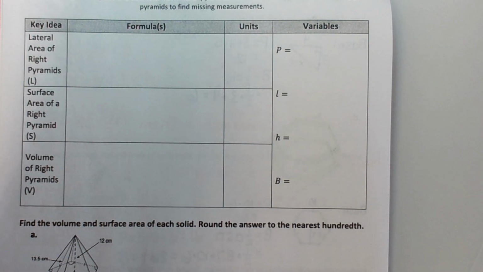So, pyramids, very similar to prisms in that they are named for their bases. The difference is they have how many bases? One base, and then they come to a point. The base being opposite side of the point. What is the name of this pyramid? Pentagonal pyramid.